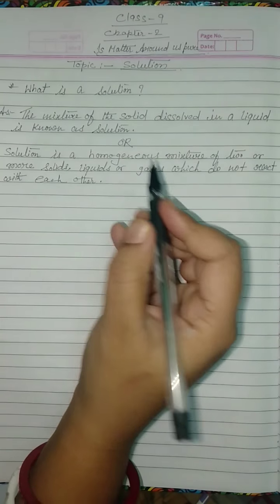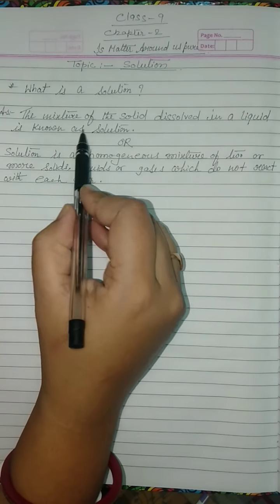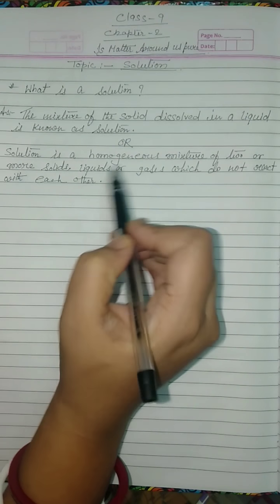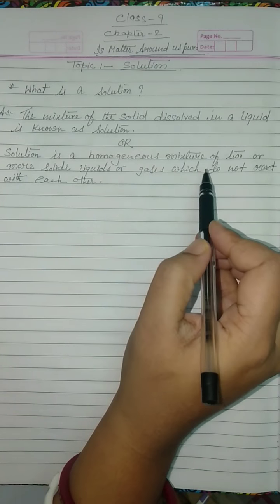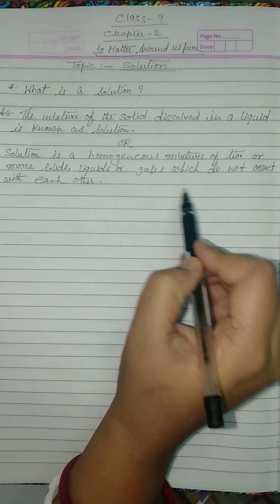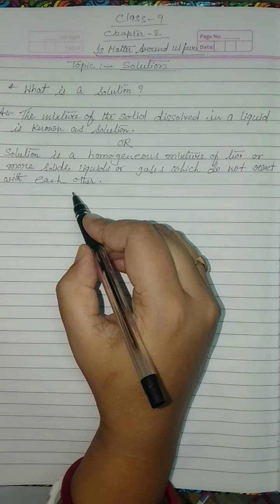Clear, students? What is a solution? The mixture of the solid dissolved in a liquid is known as solution, or solution is a homogeneous mixture of two or more solids, liquids or gases which do not react with each other.